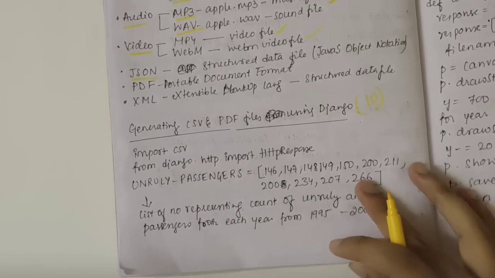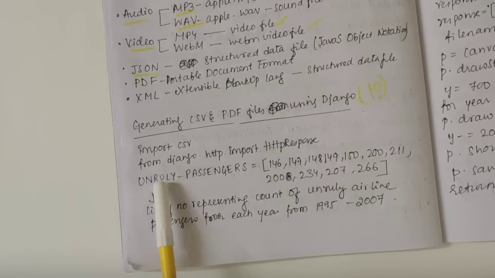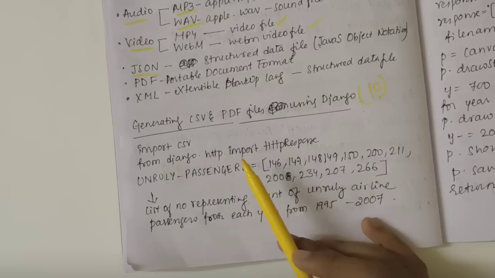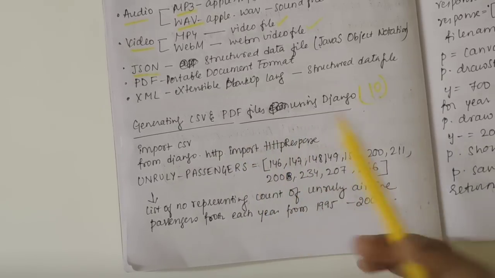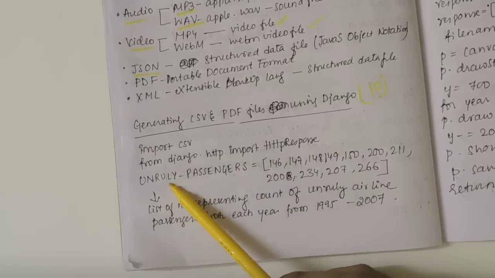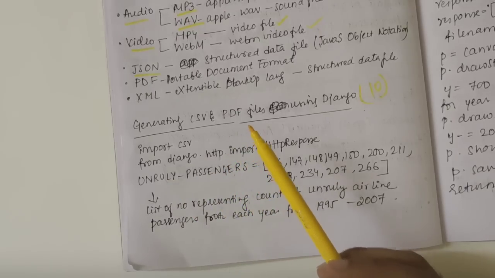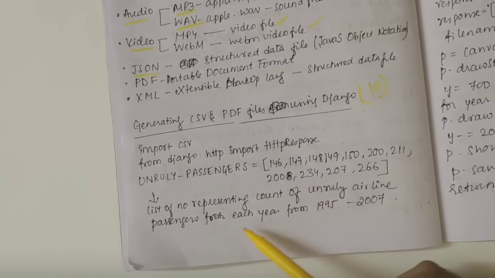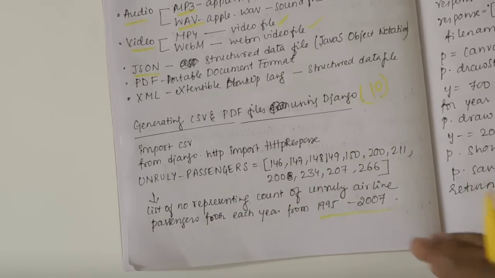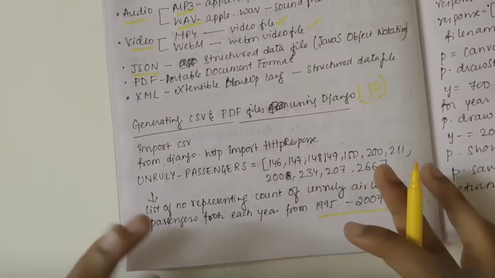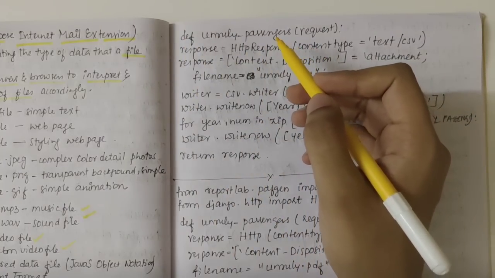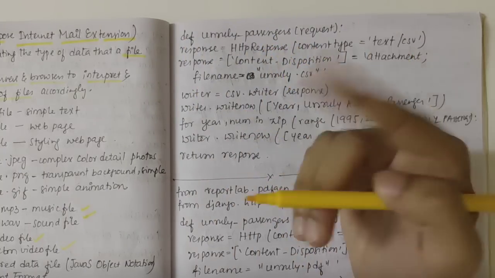Starting with the CSV code, we have import csv. Then we have from django.http import HttpResponse. We are importing the csv module here, which is used for writing and reading CSV files. HttpResponse we all know. Then here I have UNRULY_PASSENGERS, the data set of unruly passengers. It is a list of numbers representing the count of unruly airline passengers for each year from 1995 to 2007. From this data set you will be storing it in a CSV file. Let's see how it is happening. Next we have the function, def unruly_passengers(request). You are specifying the function here which would return the CSV file as output.